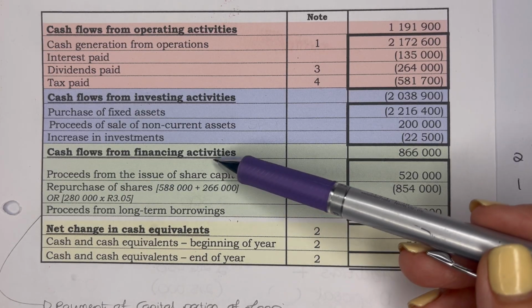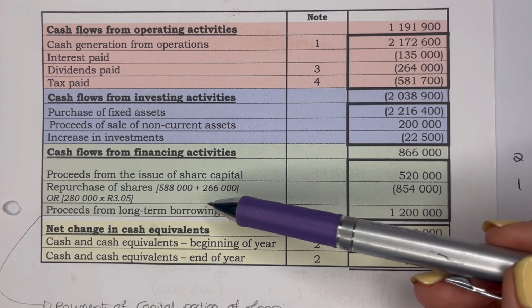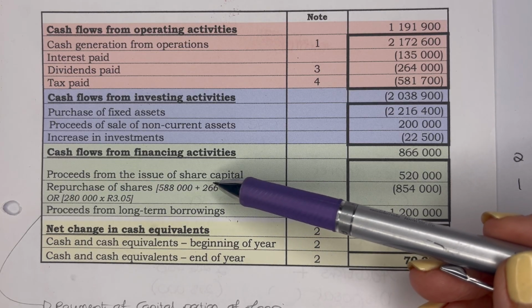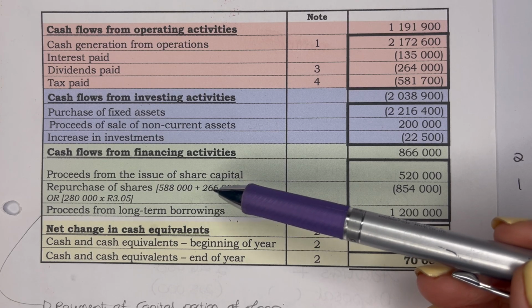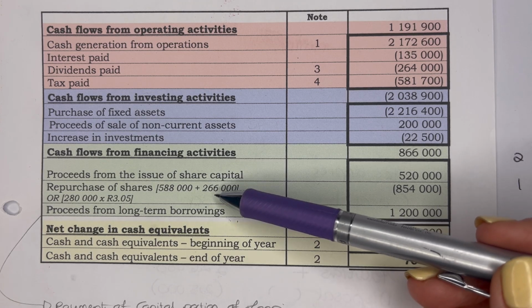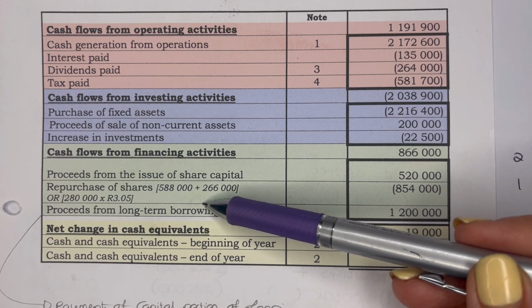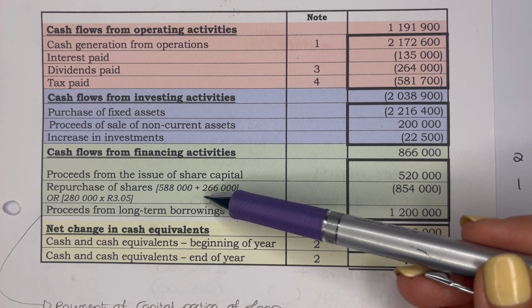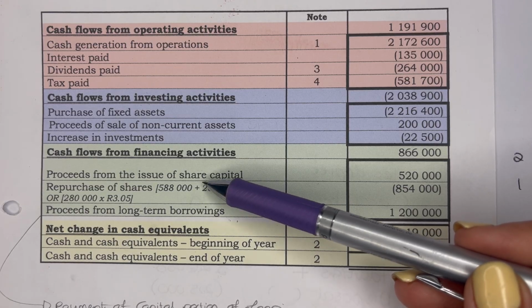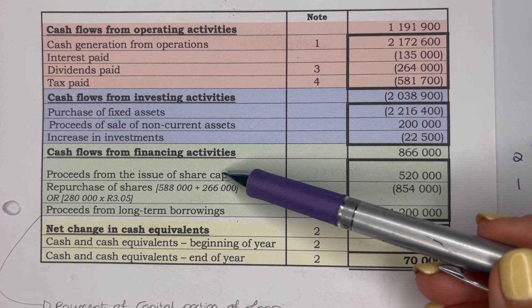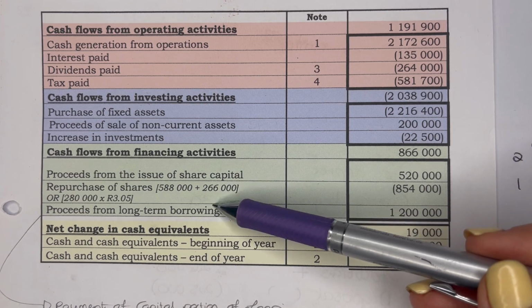But what are these? These are the amounts coming in or out that help finance your business. So your business has got money, capital to run. Either you're getting it from your shares or from a loan, like your debt equity ratio. But the share capital also has two options. You'll see for this exercise both happen. Normally it's just one of them.